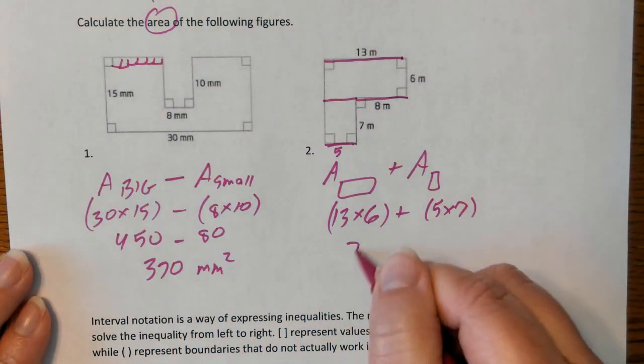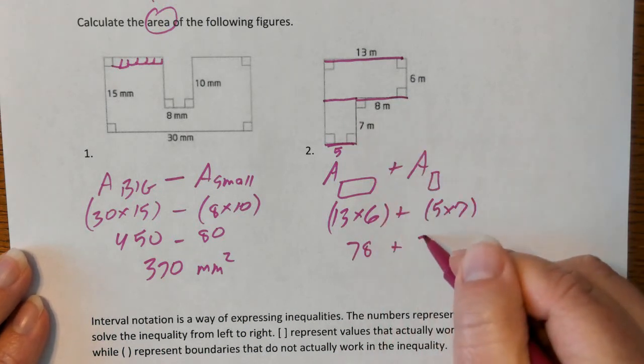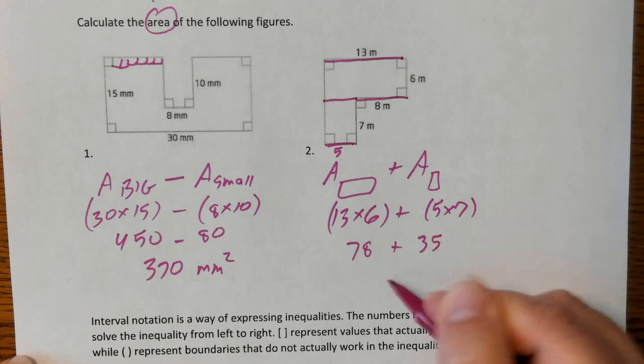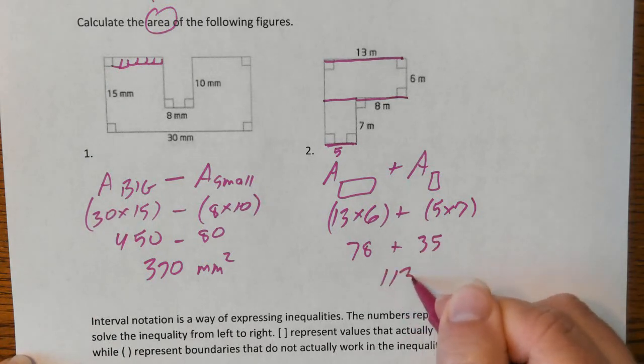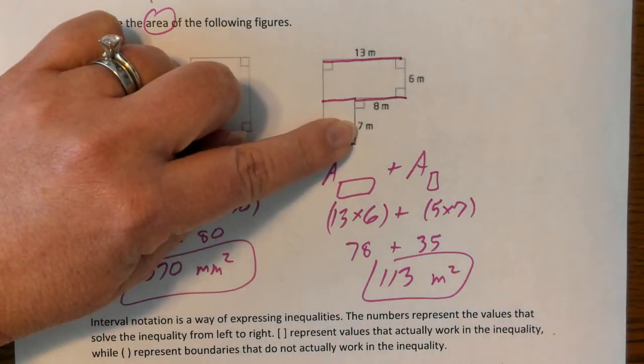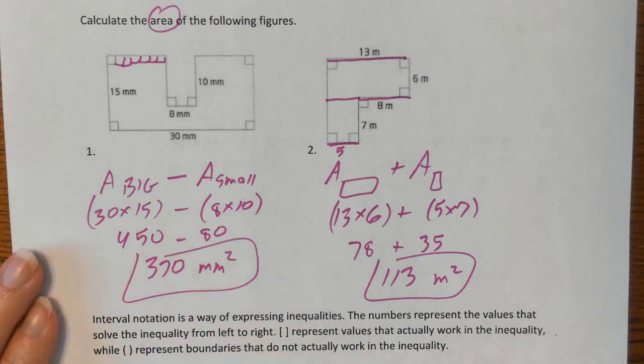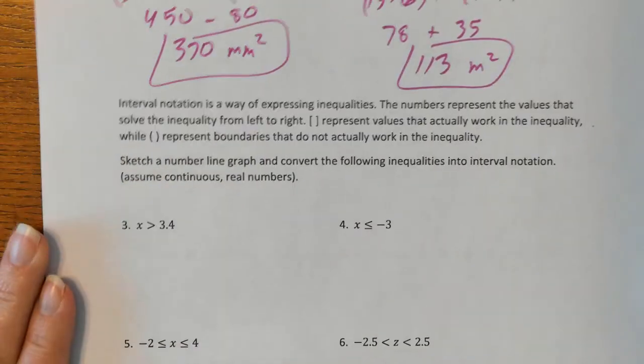13 times 6 is 78. And then we add on this other region, which would be 5 by 7, which is 35. That adds up to a total of 113, and it's in meters squared because our unit here was meters, and we're measuring in square units. Okay? All right, some more with inequalities.